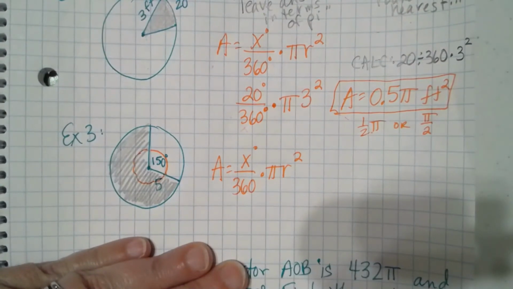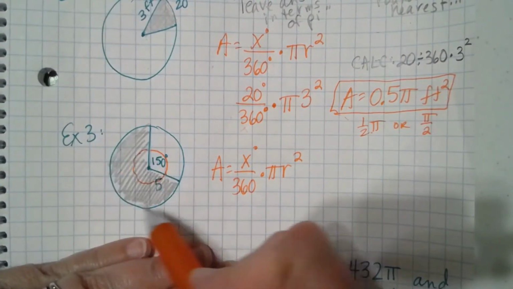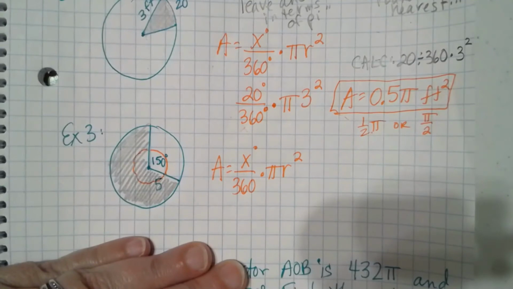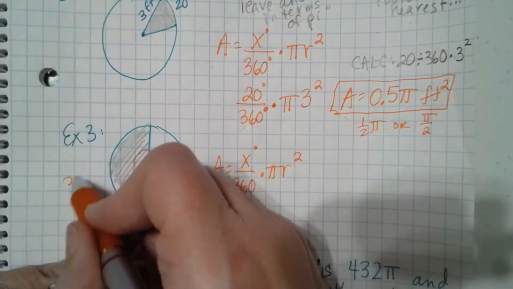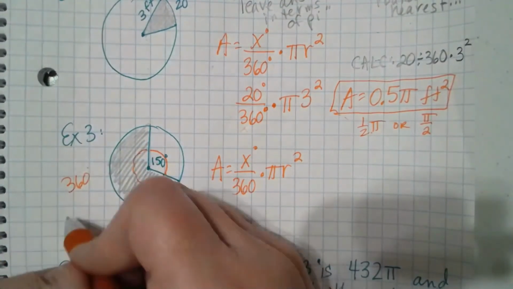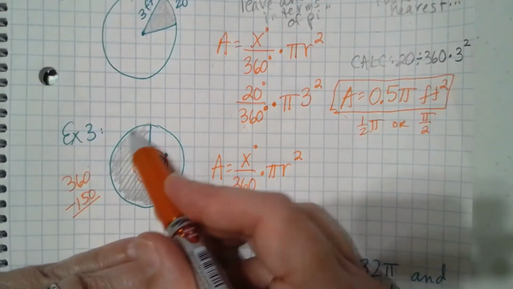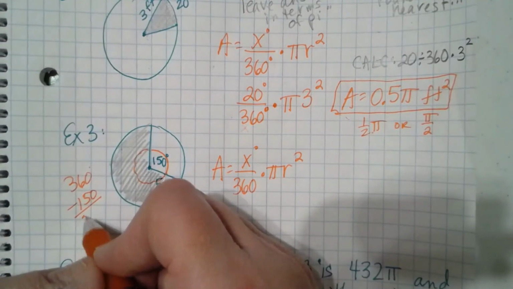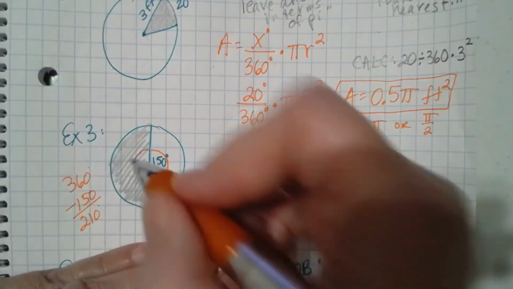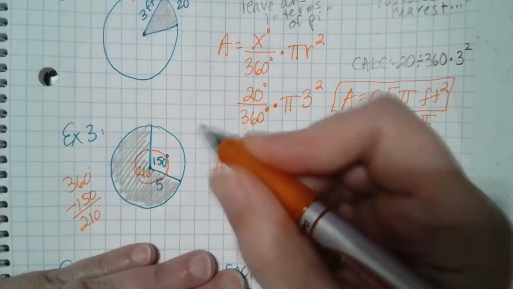So how might I find how big that arc is? The whole circle is 360. We already have 150 of it. So how much will be left for all the rest of this? 210. So all of this is 210.